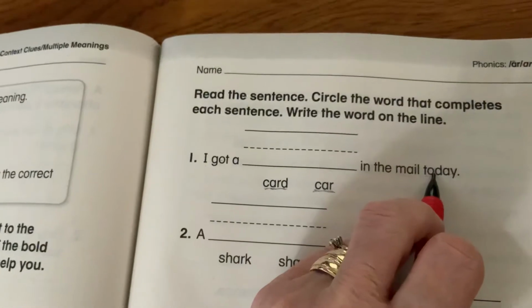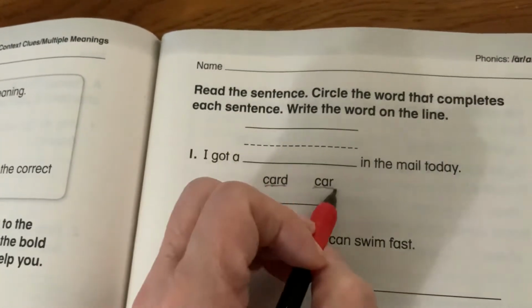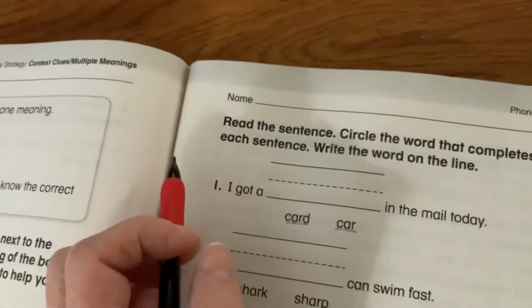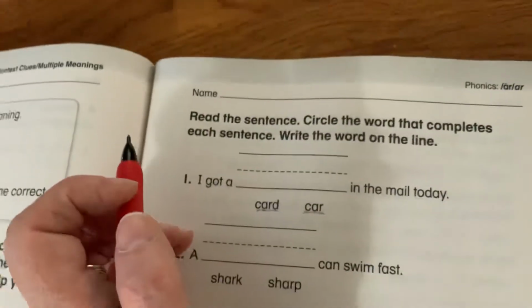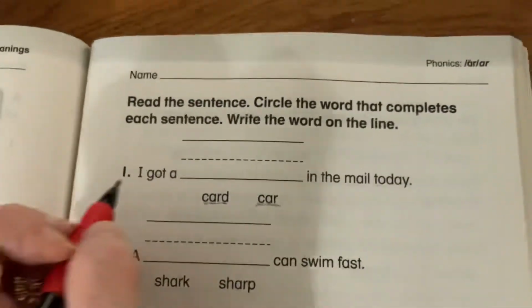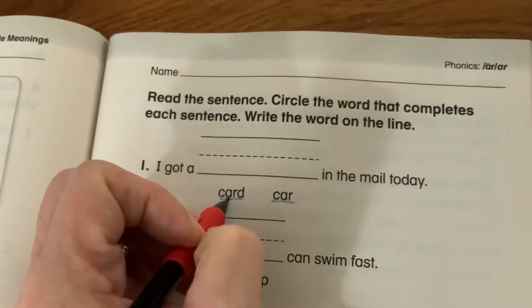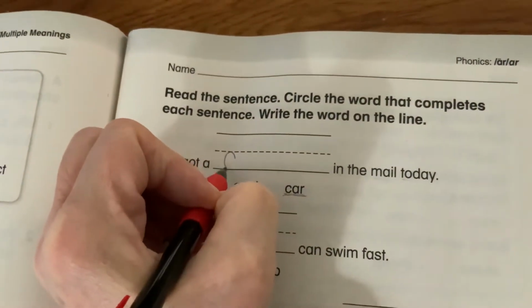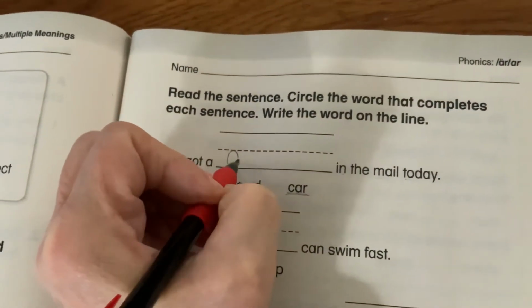Would you get a card in the mail? I got a car in the mail today. Which is more likely? Okay, I can understand somebody might say, I ordered a toy car and I got it in the mail today, but I think we're talking more about a card. So we will write the word card. Again, watch your handwriting. Make sure that C comes up off the line.